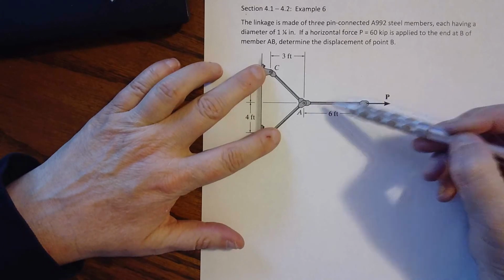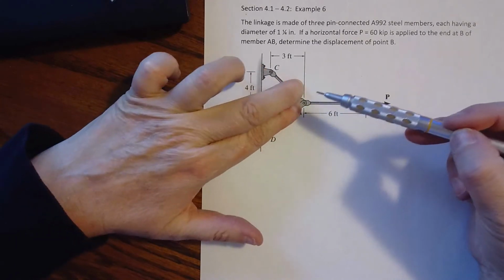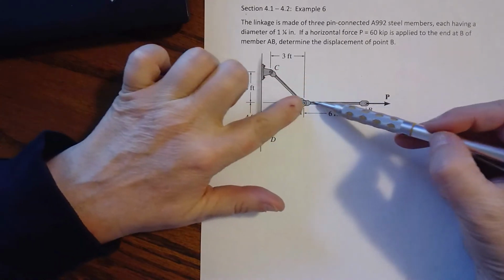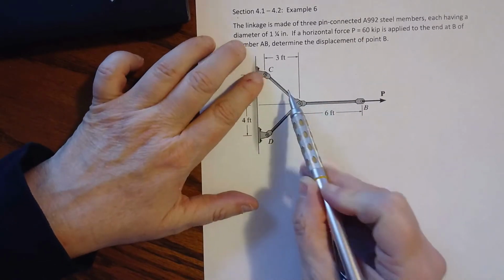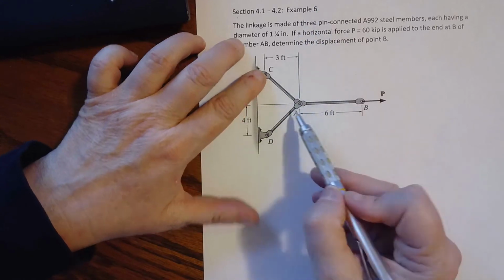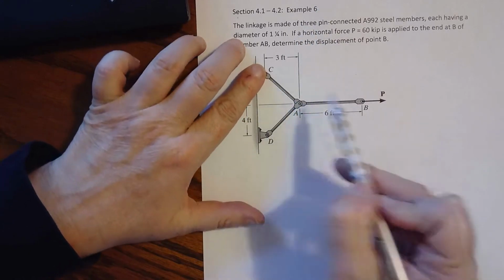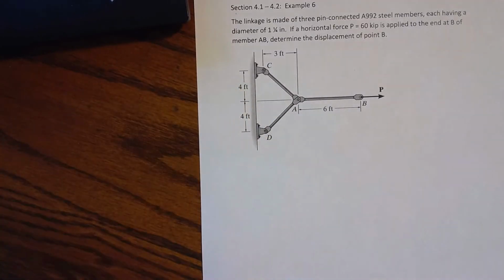As we apply this axial load to these two diagonal links, they are also going to follow that same X direction. However, again, like example 6, their change in length is not going to be a direct one-to-one relationship to how much they move.